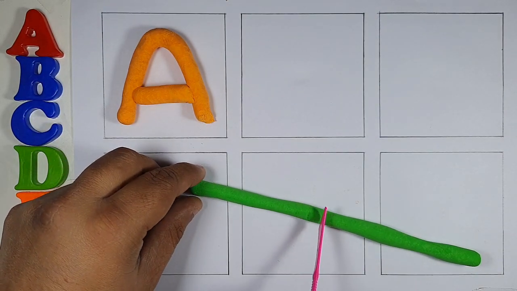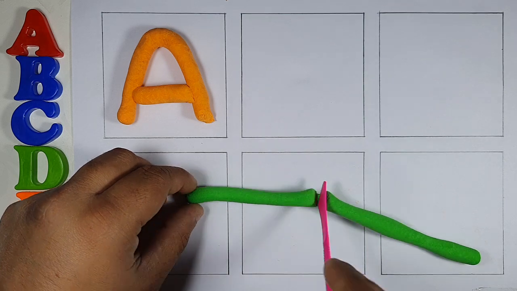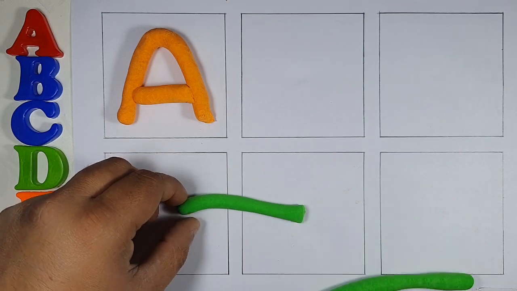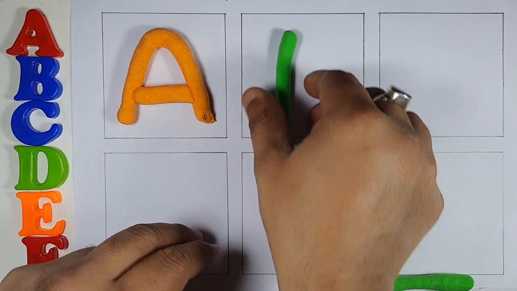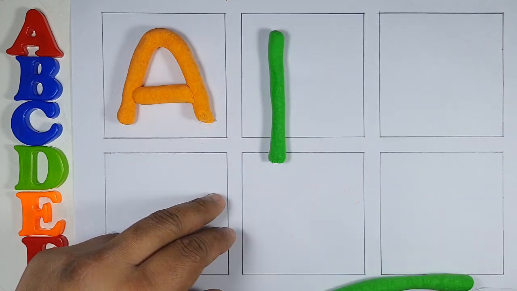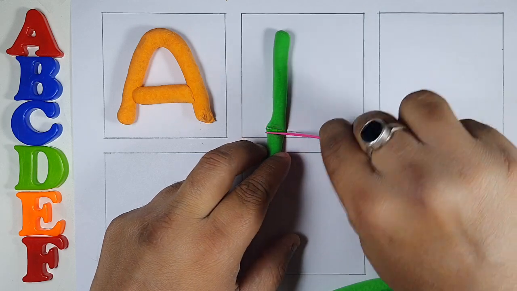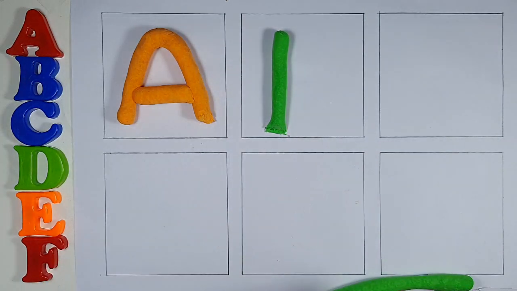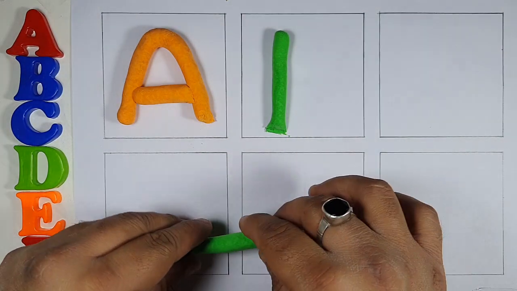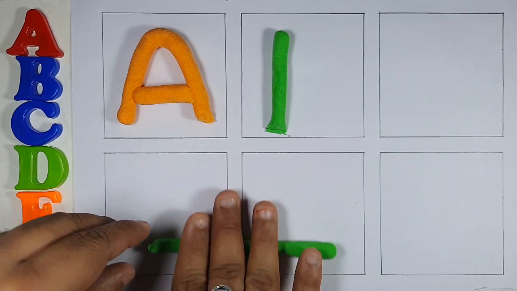Kids, this is B for ball. Kids, B for ball.